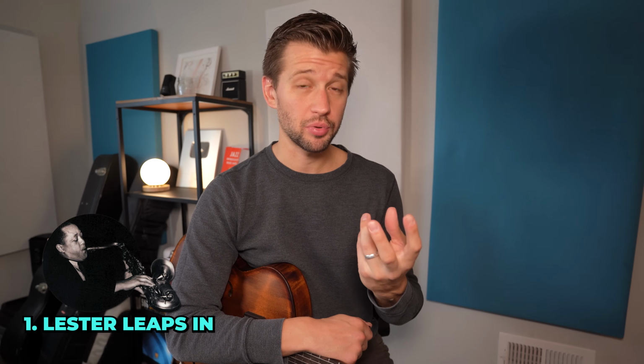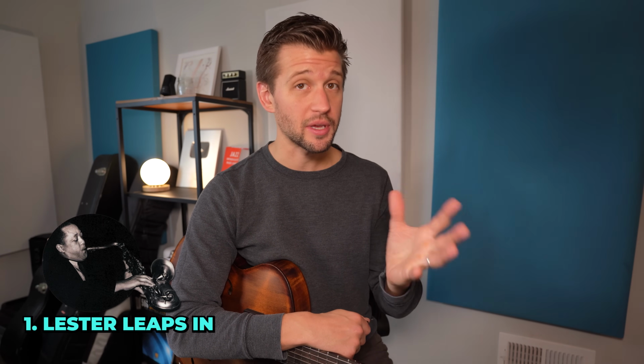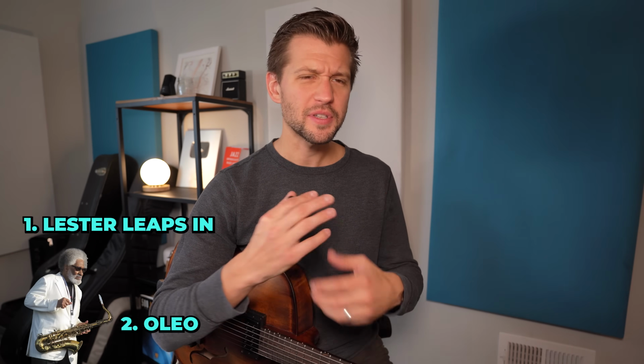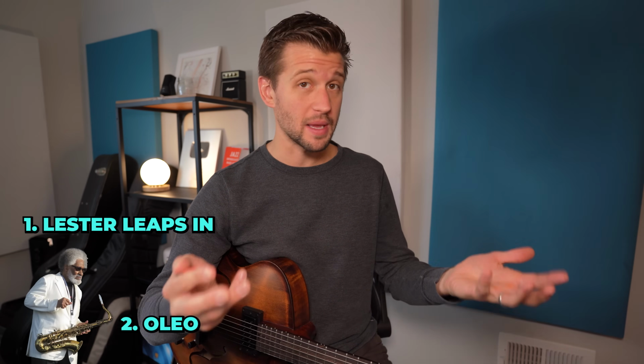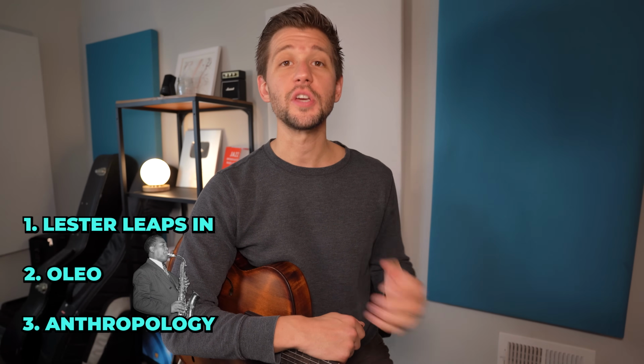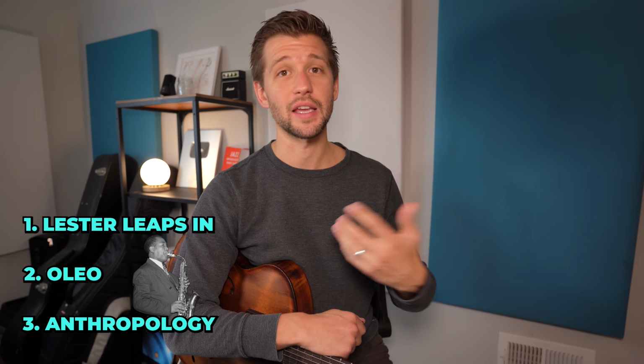A slightly more complicated, however really common jam session tune is Oleo by Sonny Rollins. And perhaps an even more complicated but great bebop melody to learn would be Anthropology by Charlie Parker. So make sure you know some of these rhythm changes heads to get you through jam sessions and gigs. Category number 3 is Great American Songbook.